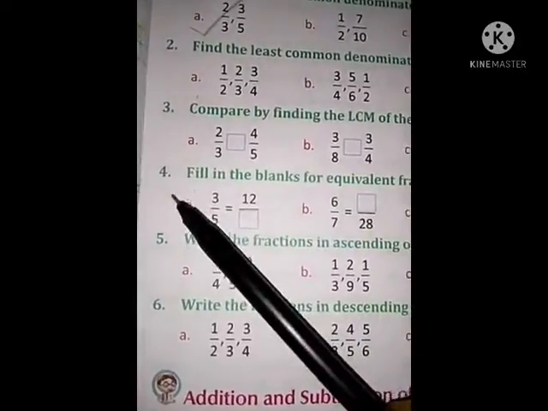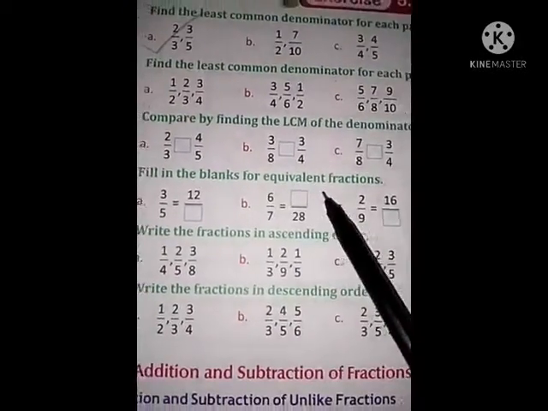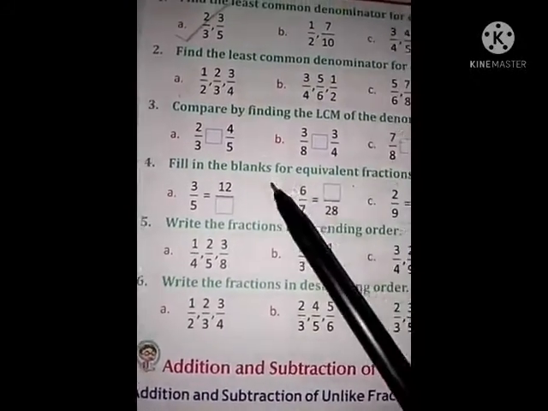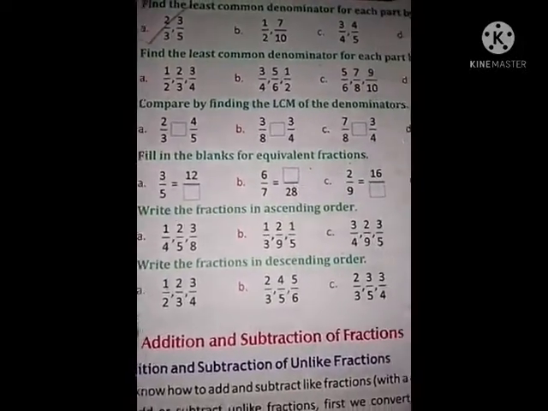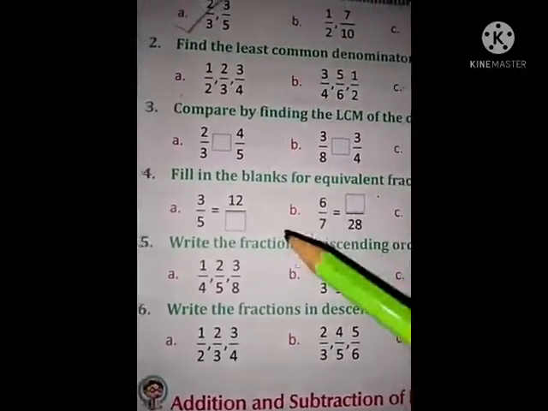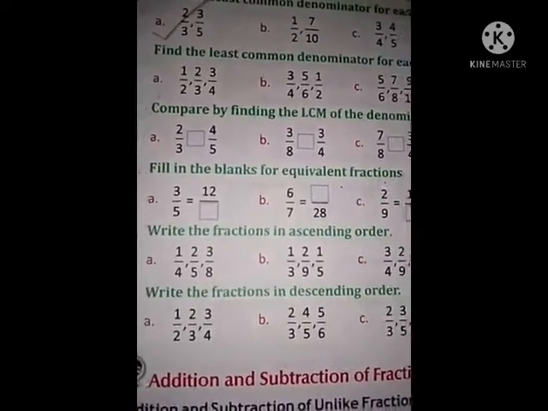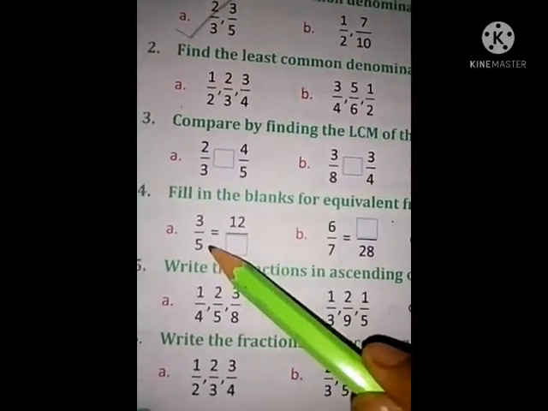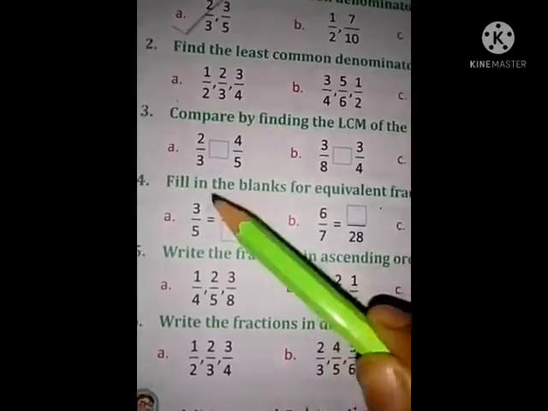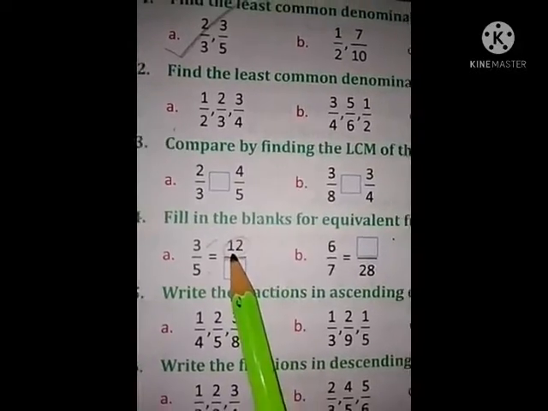Now see question number 4. Fill in the blanks for equivalent fractions. Here see, to find an equivalent fraction, we have to multiply the same number with the denominator and the numerator also. Here 12 is given.